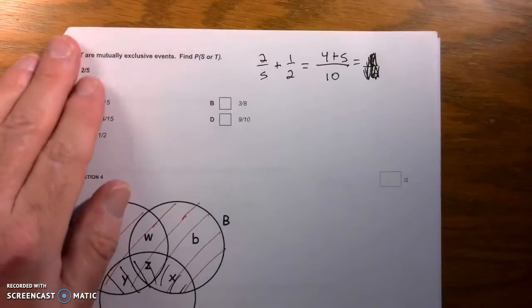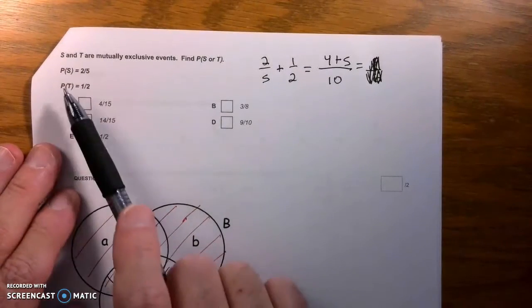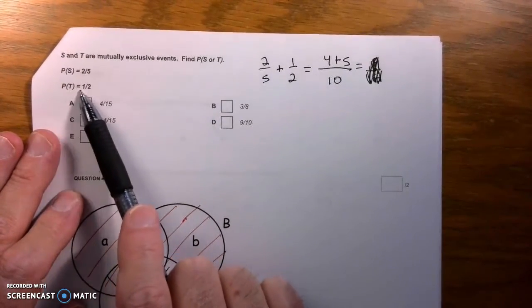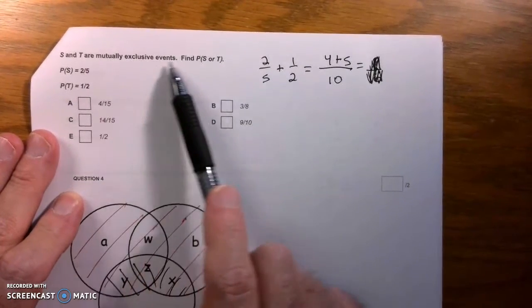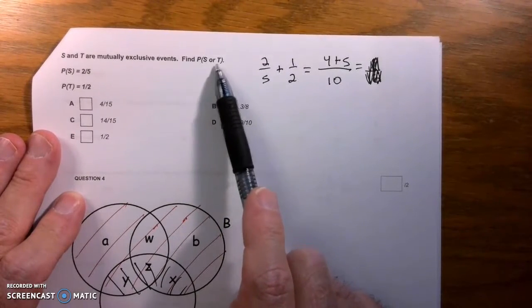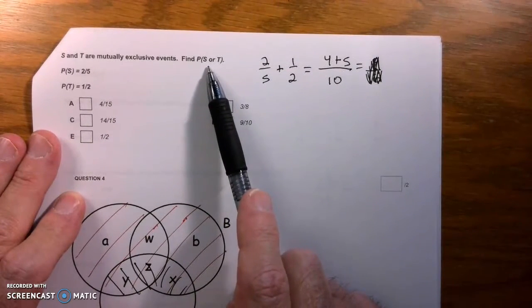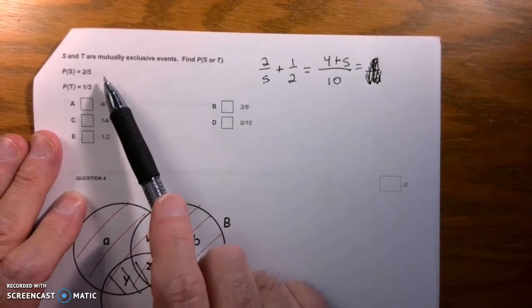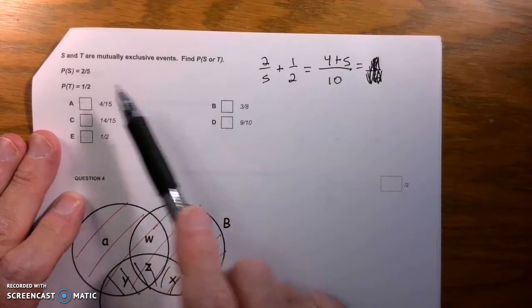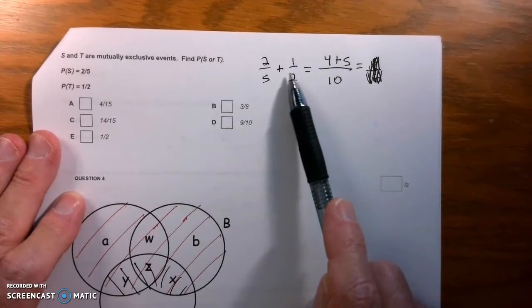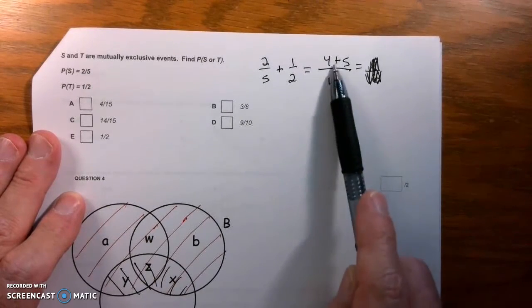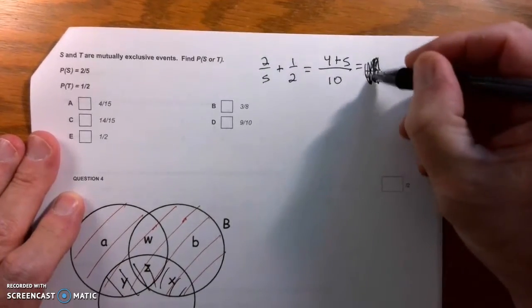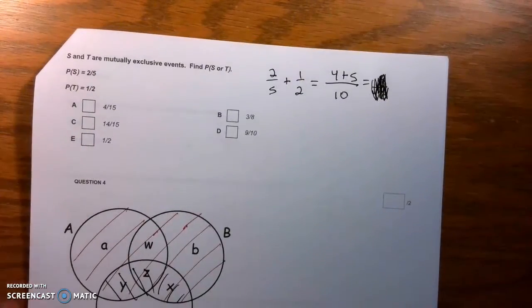All right, the next one, again, it's 2 probabilities. Probability of S, probability of T. They're mutually exclusive. And they are asking what's the probability of T or S, either one happening. If you take these 2 numbers, you add them up. It's 2 fractions. I add them up here. And when you add up fractions, you need a common denominator. So I do that right here. I get my answer. I'm trying not to show it to you. You find it here, okay?